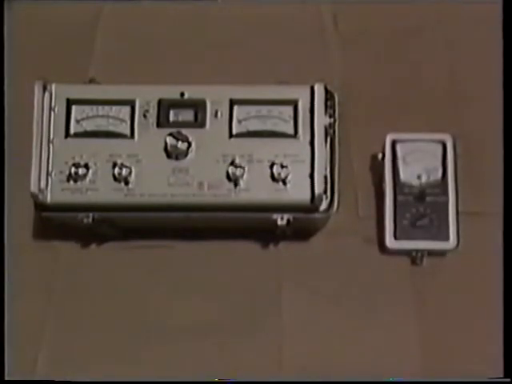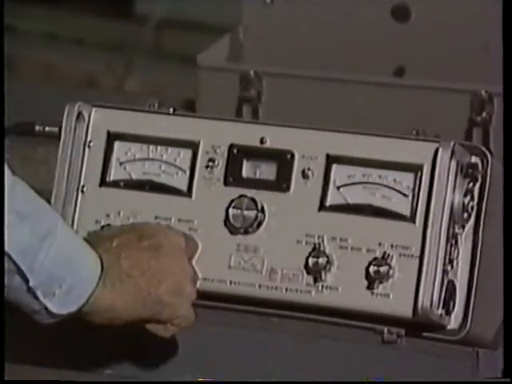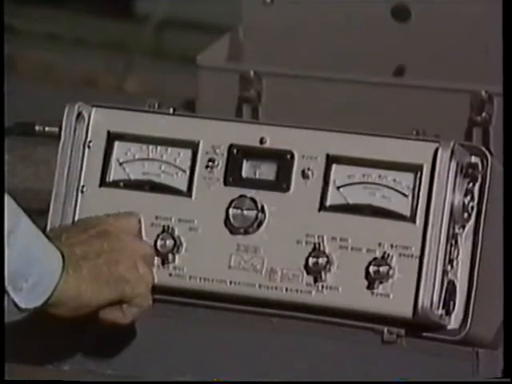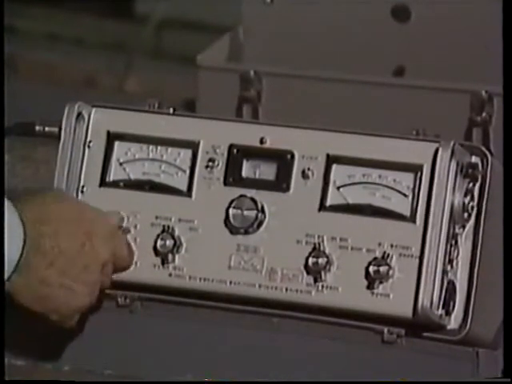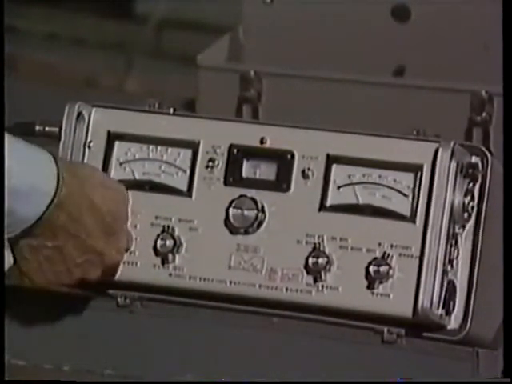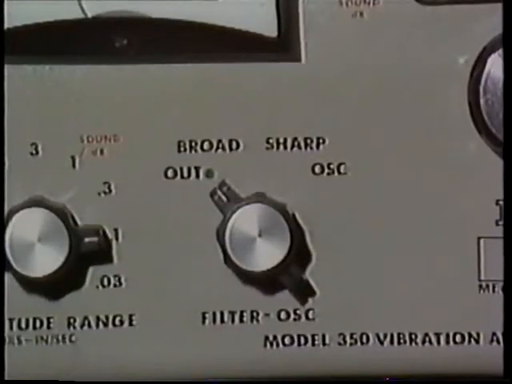Remember, this is the first step in determining the cause of excessive vibration. Since analyzers and procedures can vary, it's important to follow the manufacturer's instructions for the equipment used at your facility. Let's look at this vibration analyzer to find out what kind of information it can provide.